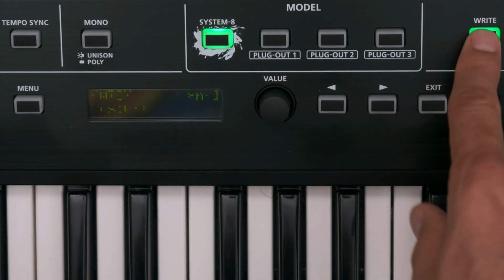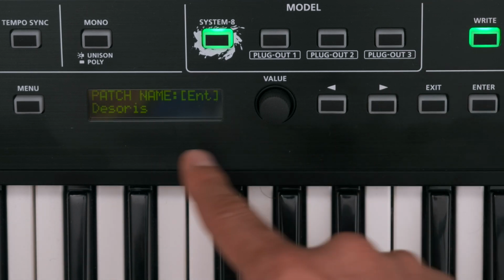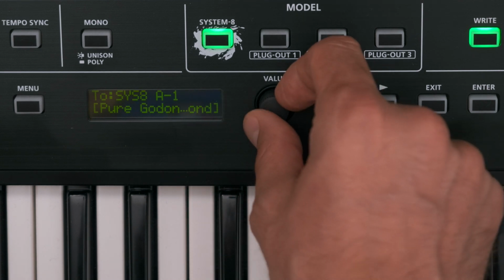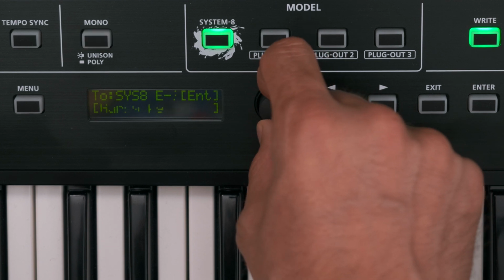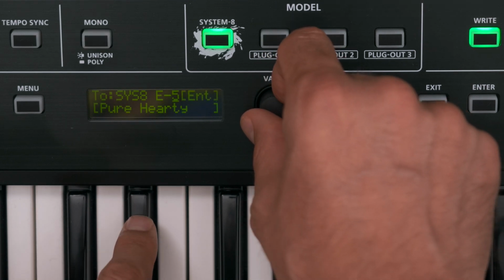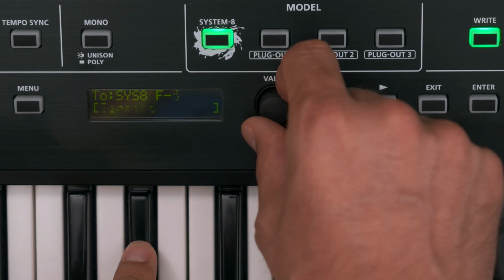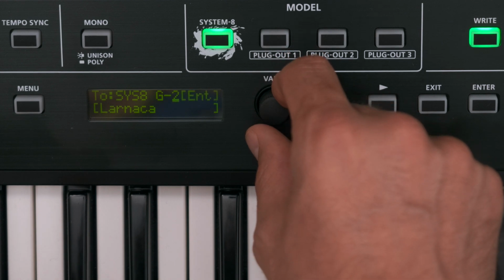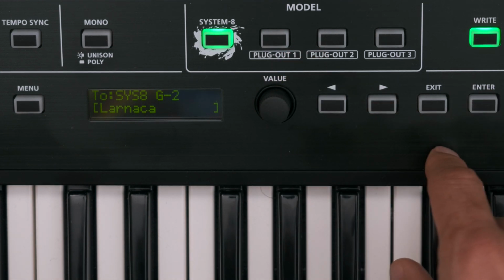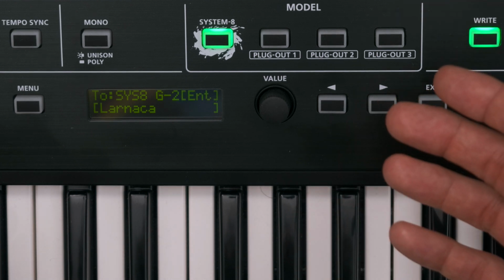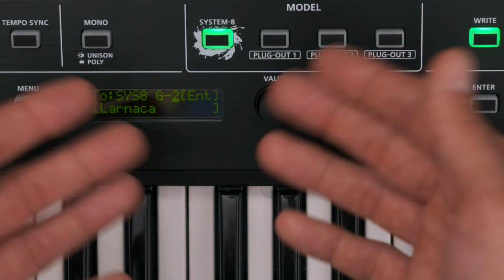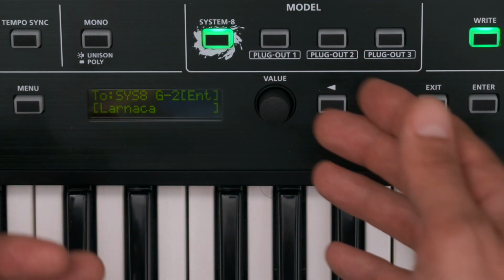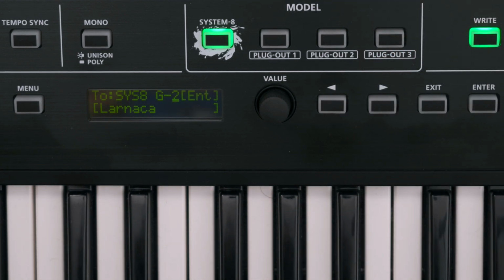So by doing this, write, I want to write the patch, enter. It's going to be called the source, enter. And now I can select where I want to store it. I can also preview the ones that I'm overwriting. If I find one spot, I can then press enter and save it there. So that's how you can load in patch by patch and place them in your library in a place where it makes sense to you. Yeah, that's it.